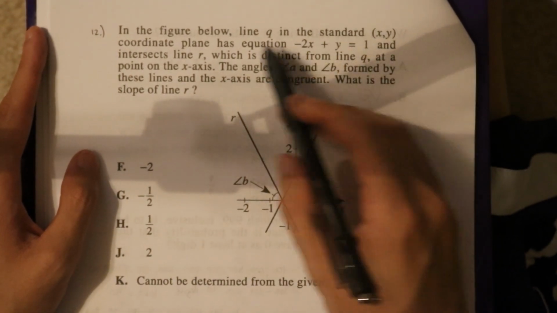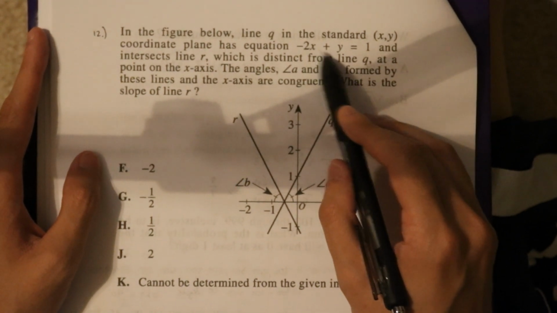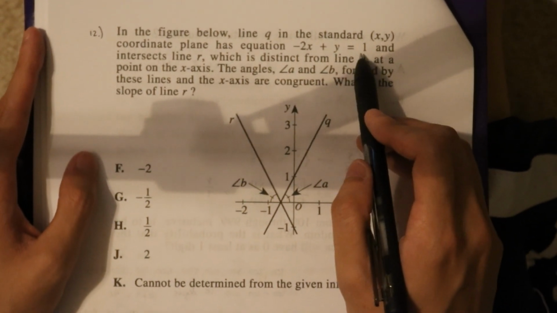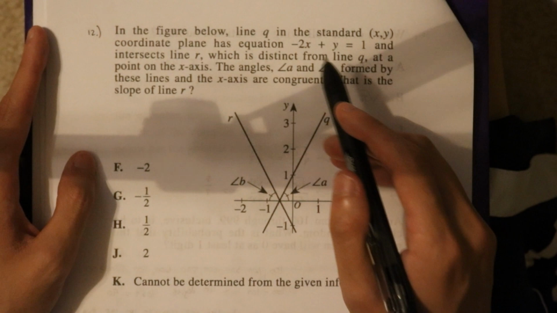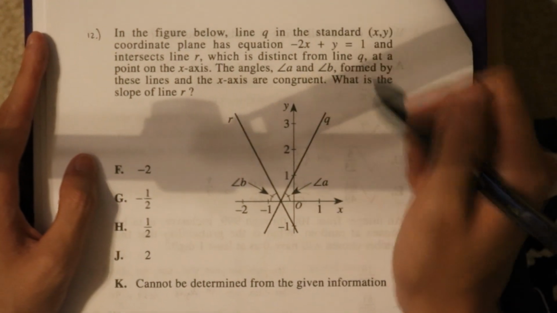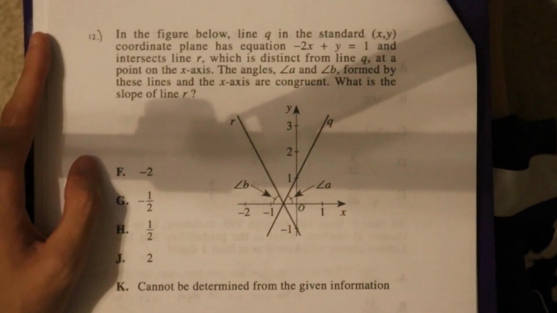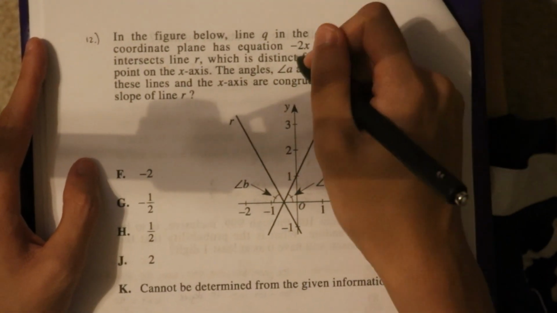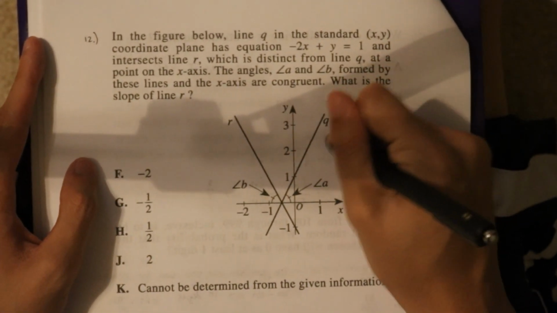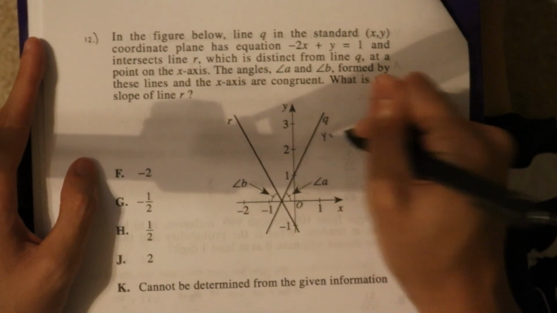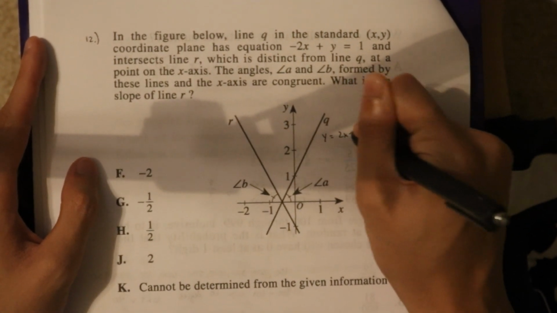So we're given the equation of line Q: -2x plus y equals 1. But let's actually rewrite this into proper slope-intercept form. So we want y by itself on one side and all the x terms and other constant numbers on the other side. So you could just add 2x to both sides. So line Q would have the equation y equals 2x plus 1.